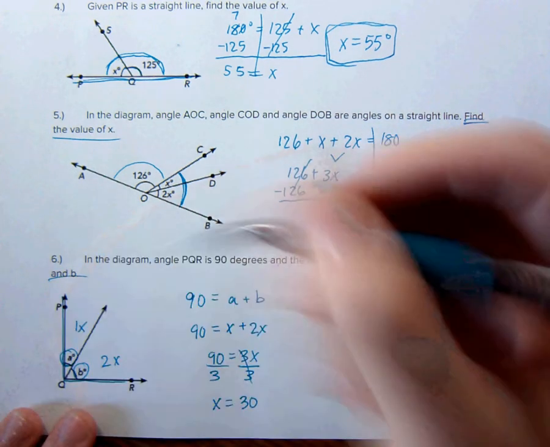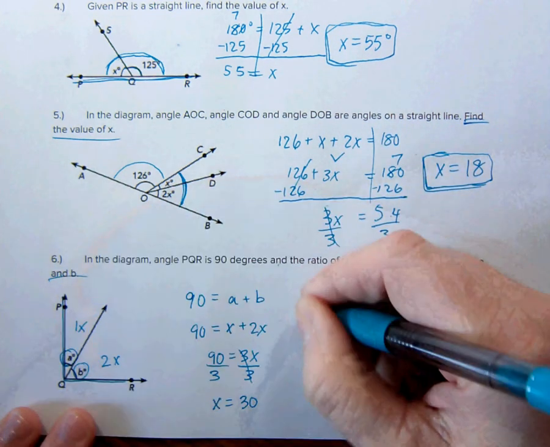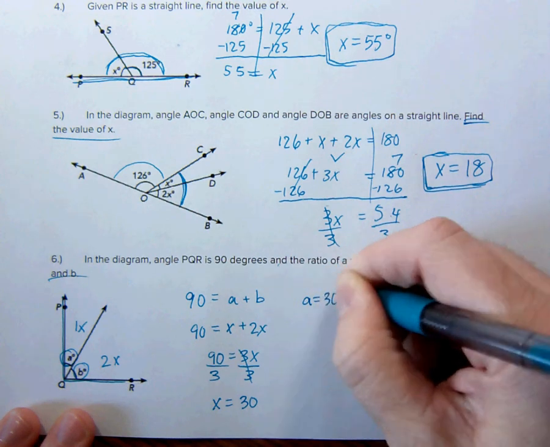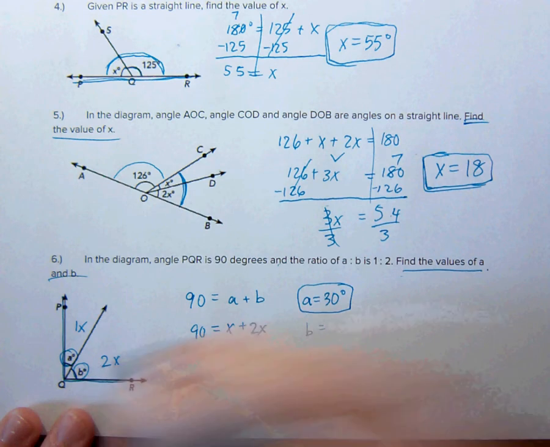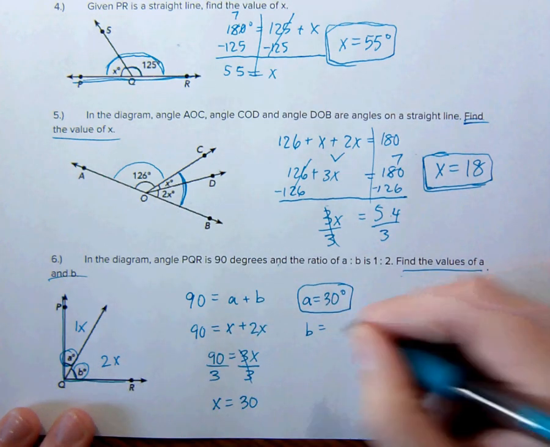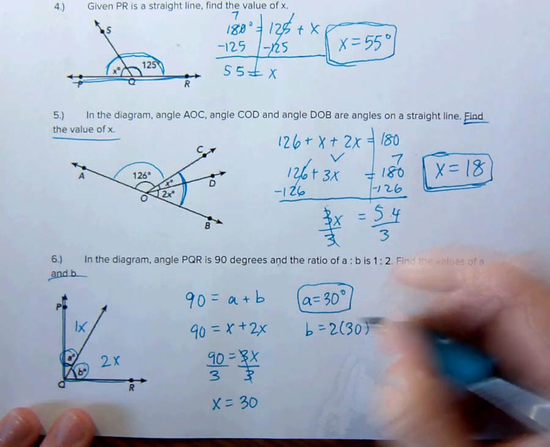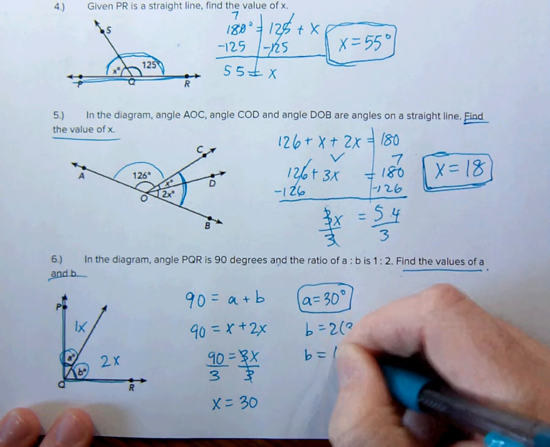So A is easy. A is 1x. So A is equal to 30 degrees. That's fine. B is 2x. So it's actually equal to 2 times 30, or 60 degrees.